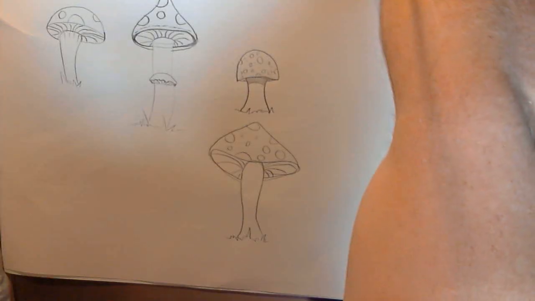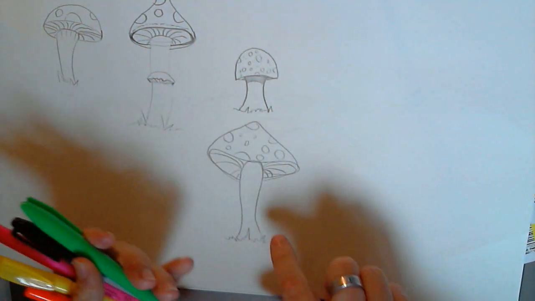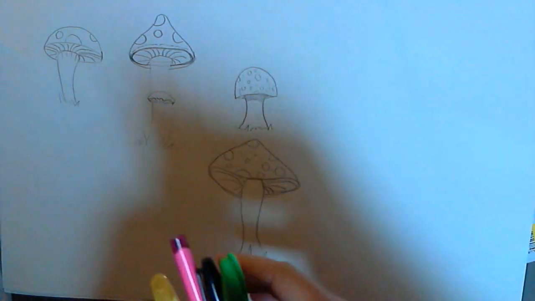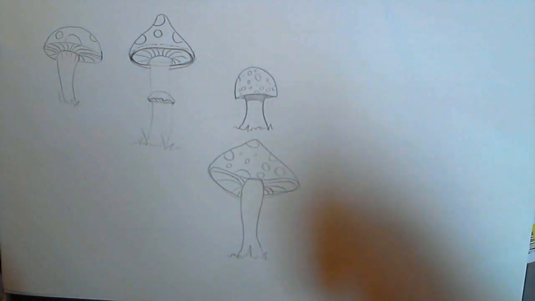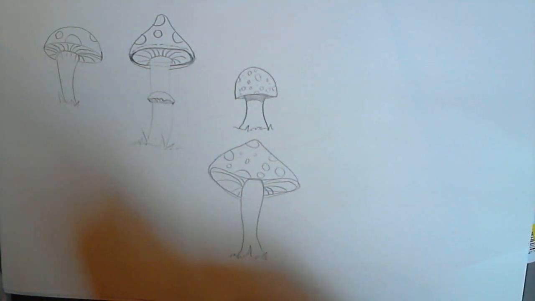And then if you want to make mushrooms, like a mushroom poster in blacklight, you would color everything around your mushrooms, or around objects you're not coloring, in black with a Sharpie marker. And then you'd outline everything in Sharpie marker. And actually, I think we're going to draw one more mushroom really quick.